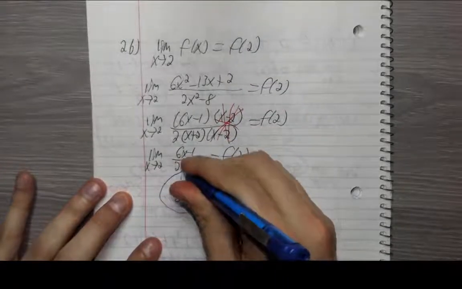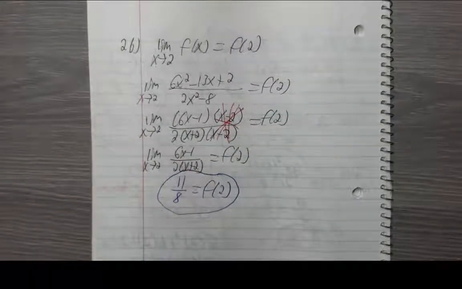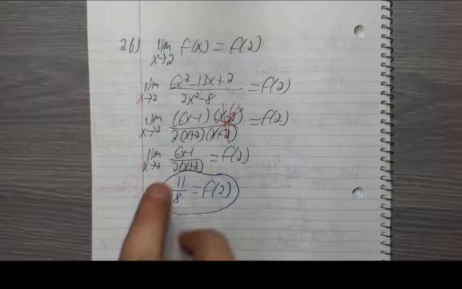So the point needs to be defined at 11/8 in order for this to be a continuous function. The y value must be 11/8 at x equals 2. Again, direct substitution to get there.